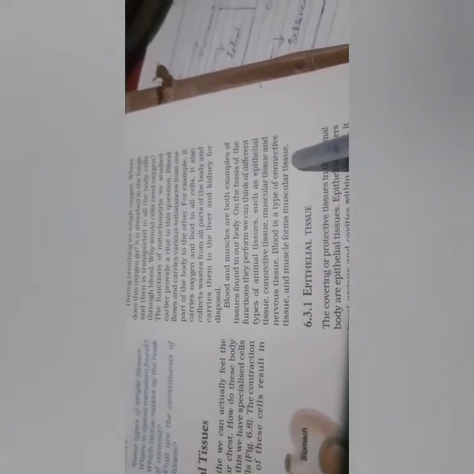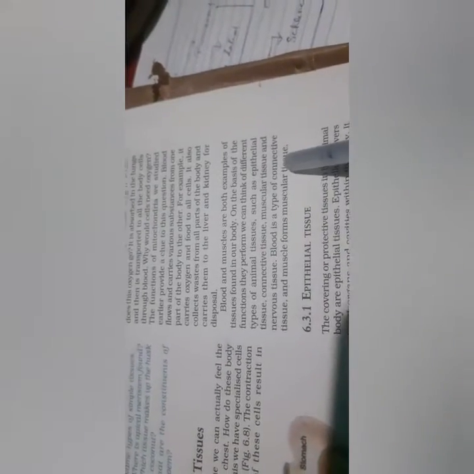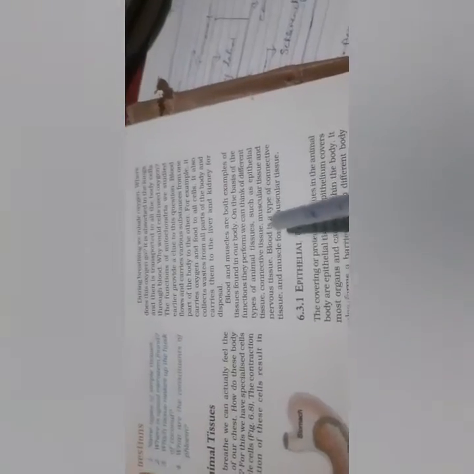On the basis of the function they perform, we can think of different types of animal tissues such as epithelial tissue, connective tissue, muscular tissue and nervous tissue. Blood is a type of connective tissue and muscles form muscular tissue. So why is blood called connective tissue? Because it connects our different body organs to each other through different types of channels such as vessels, veins and arteries.